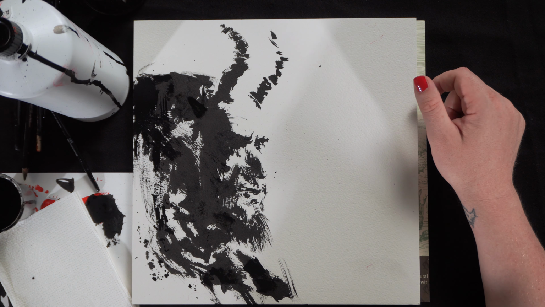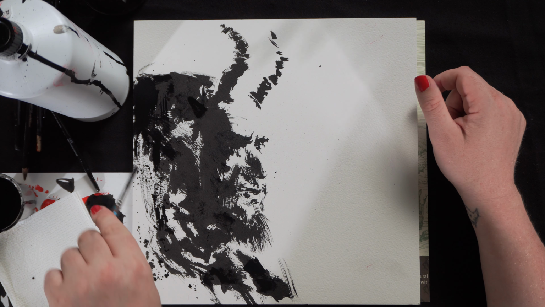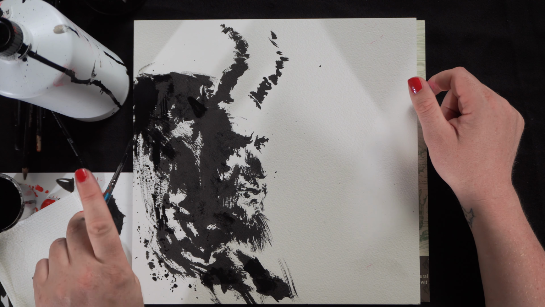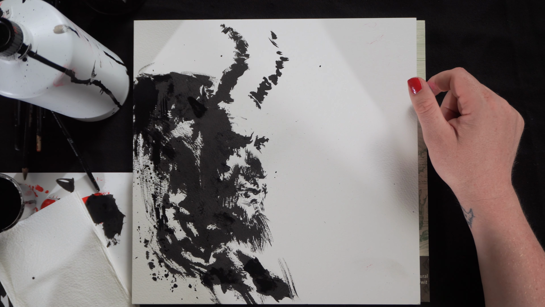Okay, I don't want to put in too much detail because, again, this is always the struggle for me. Whenever I'm drawing like this, I never learn when to stop.